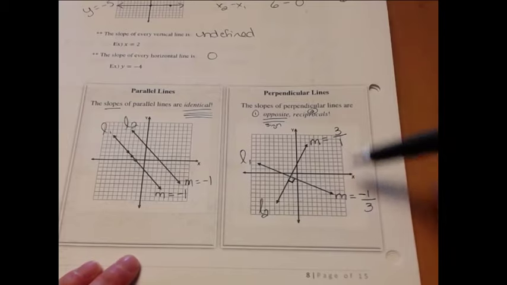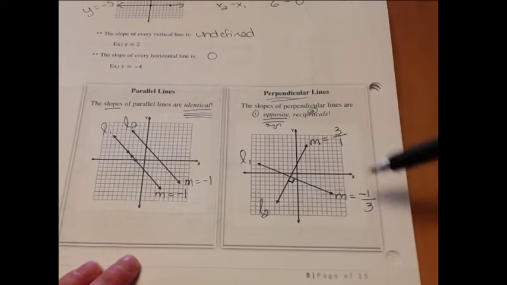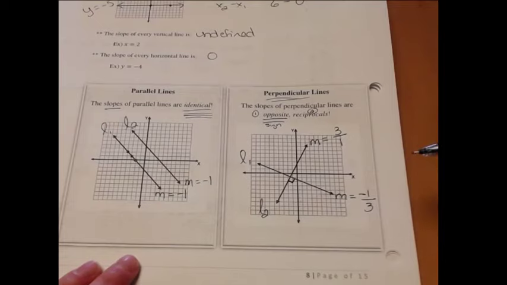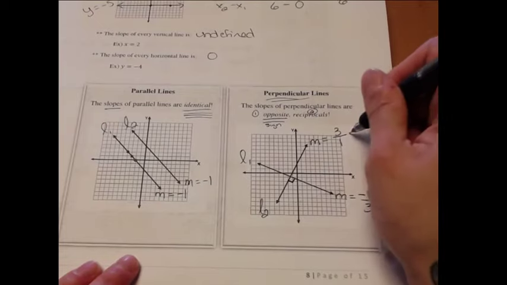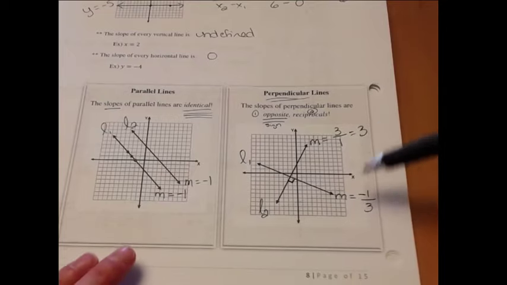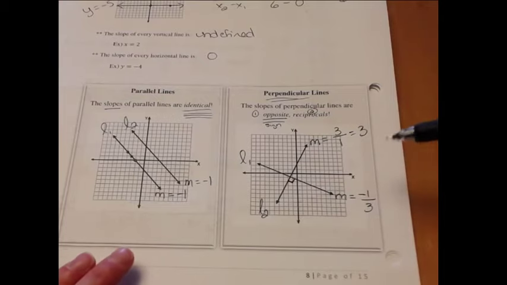This is how you know two lines are perpendicular, okay? Their slopes will be negative reciprocals of each other. One's positive, one's negative, and they're going to be reciprocals. Consider that 3 over 1 is the same as 3, so you can record that your slope is 3, and the line perpendicular will have a slope of negative 1 over 3.